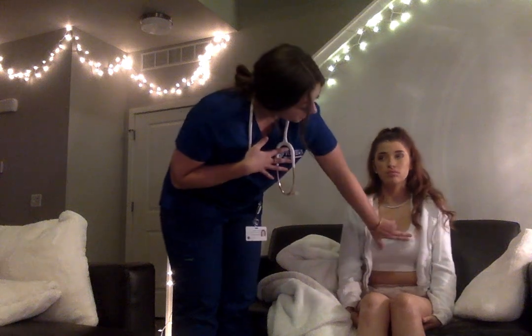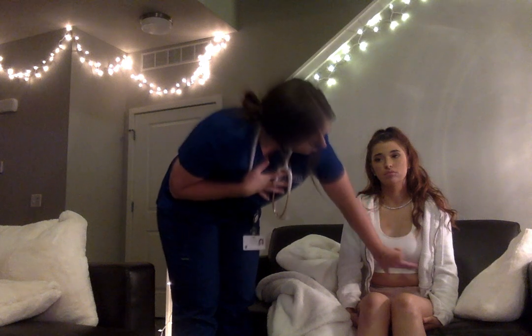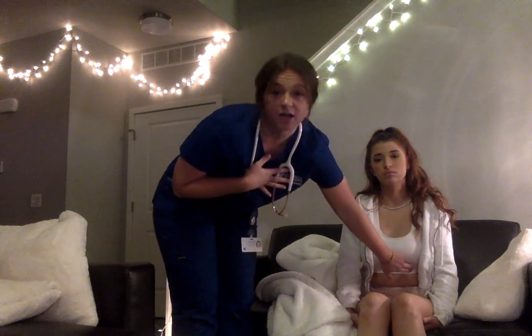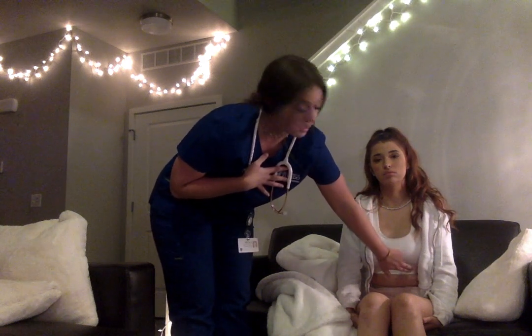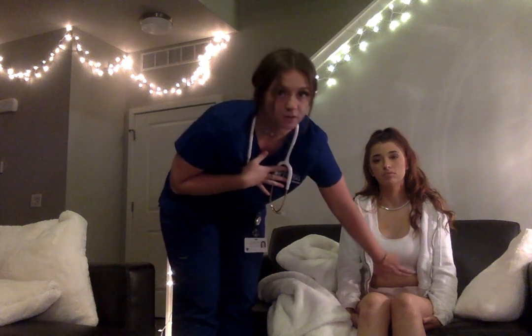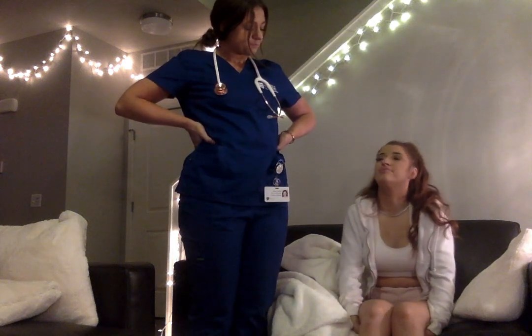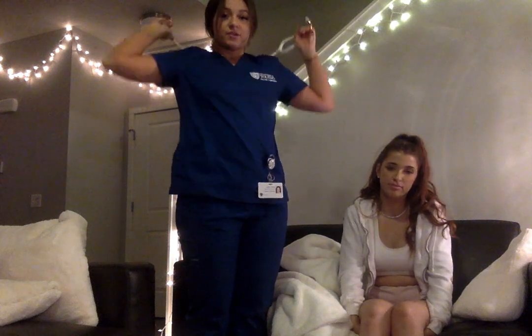And then for the fifth spot, I would move to the fifth intercostal space, and it would be the mid-clavicle. The mid-clavicle area. So now I'm going to listen.